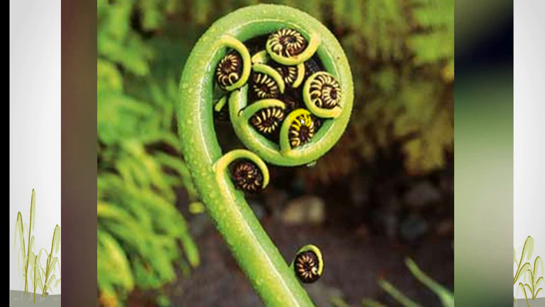Here's the fronds curled up, and guess what they have on them? A bunch of the spores right there forming on there. So they probably curled up because it's too wet or too dry. It looks pretty wet in this picture, so they're just using that to protect themselves.